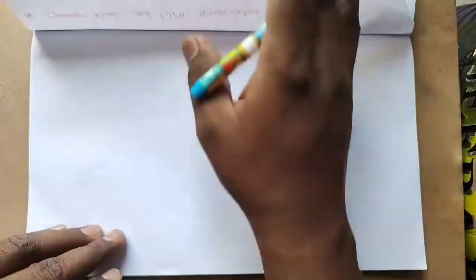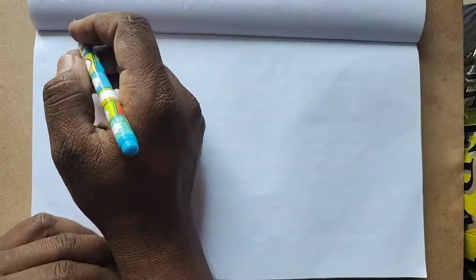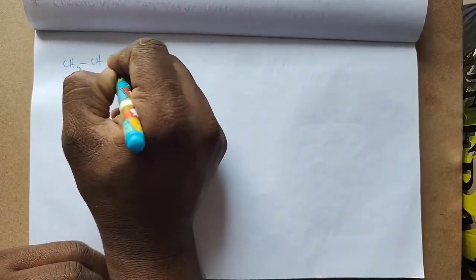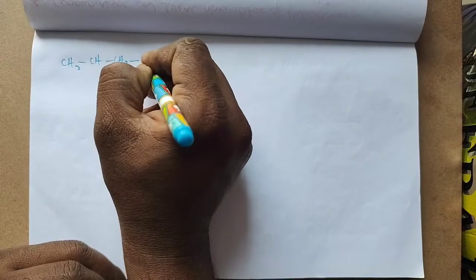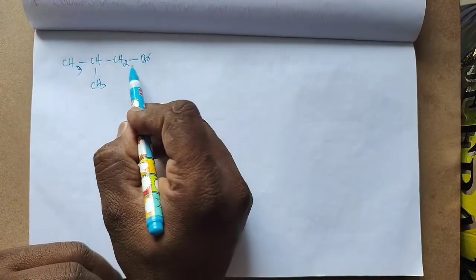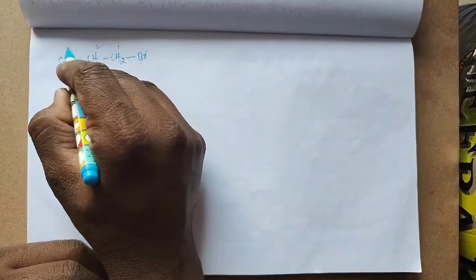Also take another example: CH3, CH, CH2, Br. In this, you observe the bromine bonded with the first carbon, 1, 2, 3.